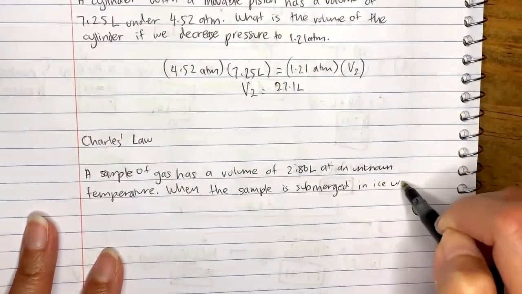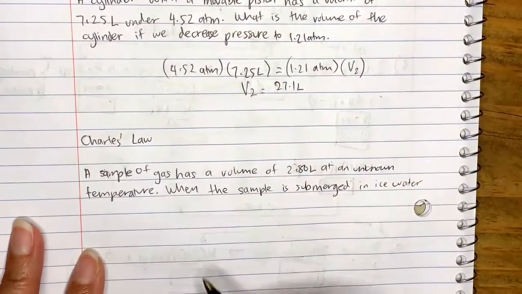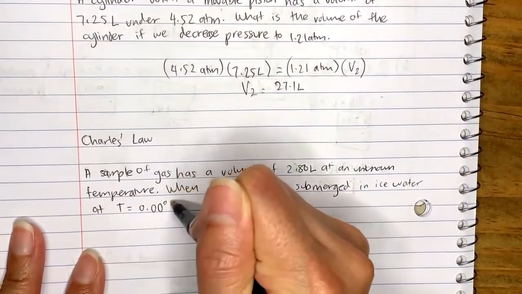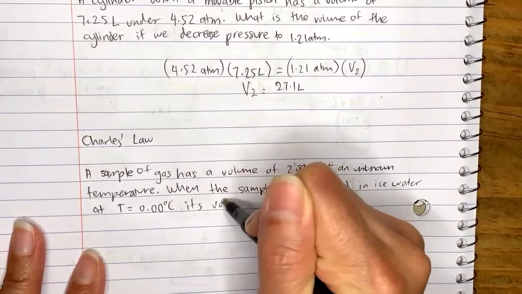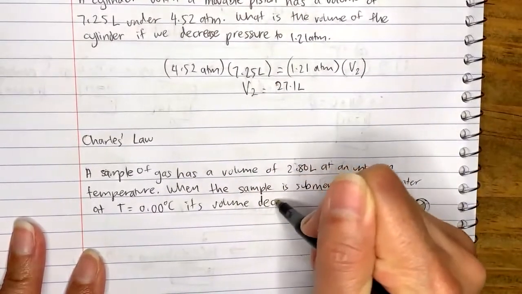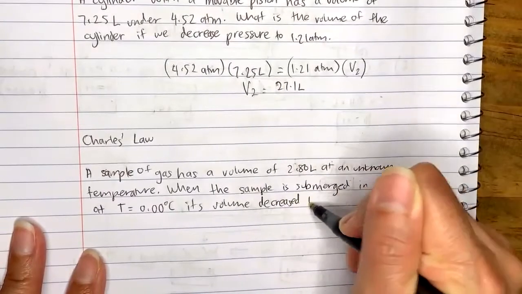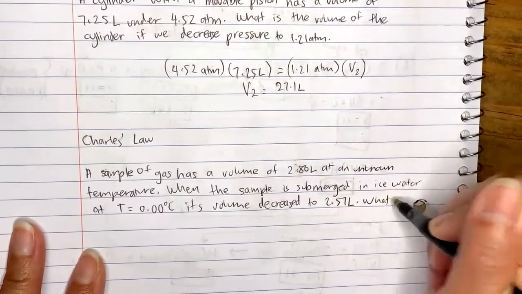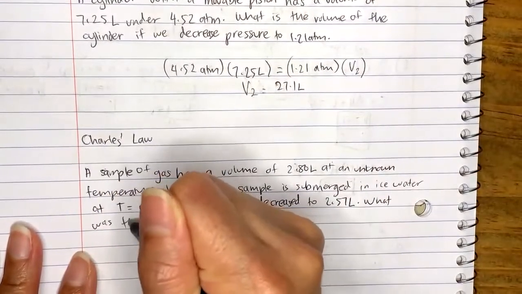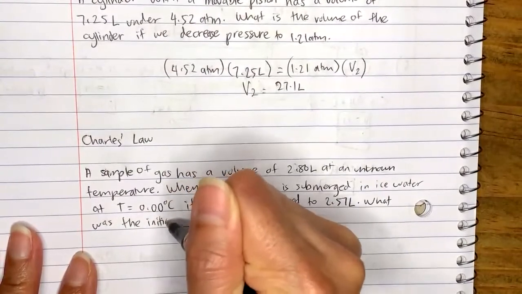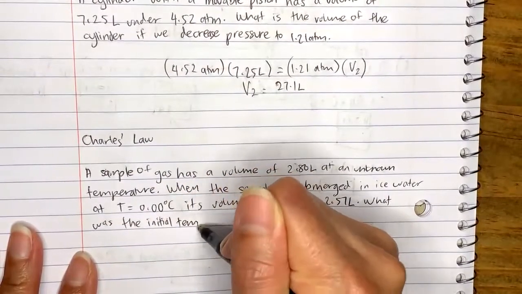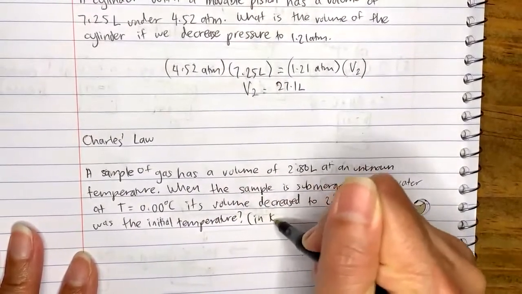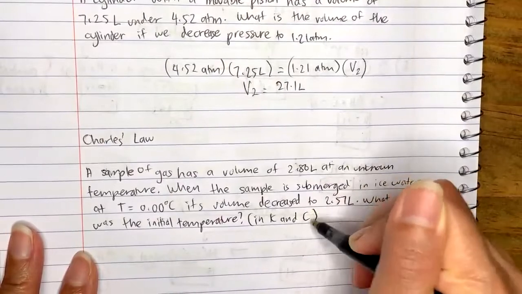In ice water at temperature equals 0.00 Celsius, its volume decreased to 2.57 liter. What was the initial temperature? We want it in Kelvin and in Celsius.